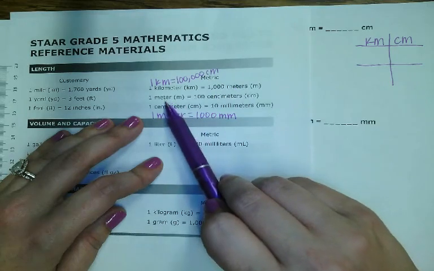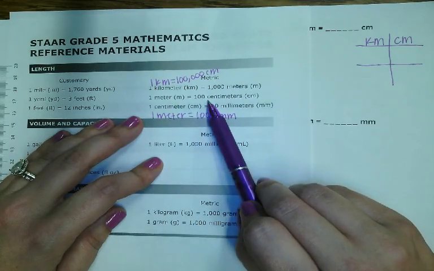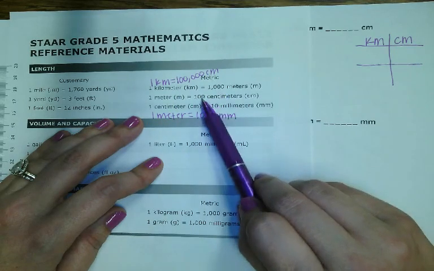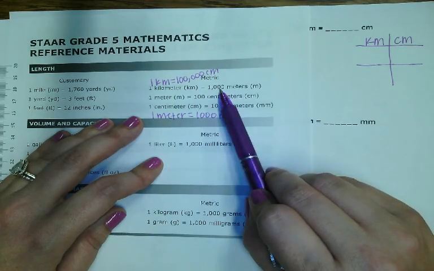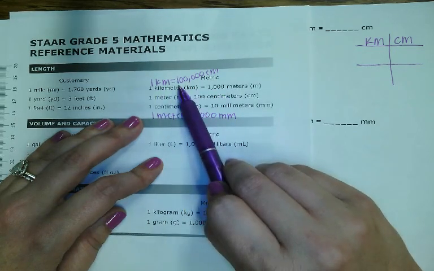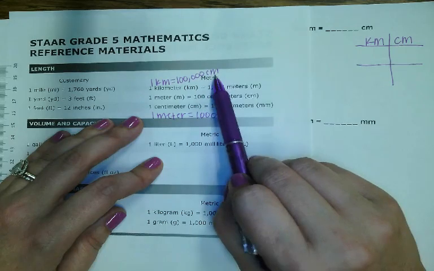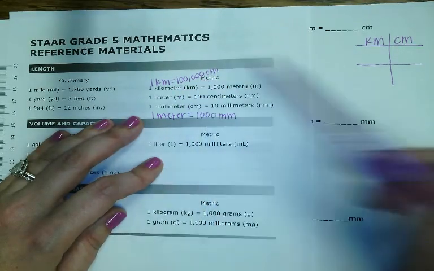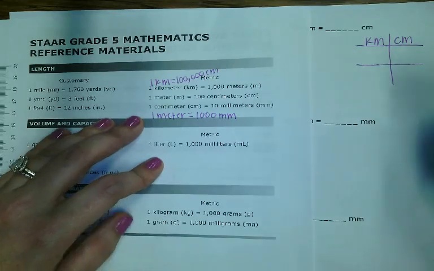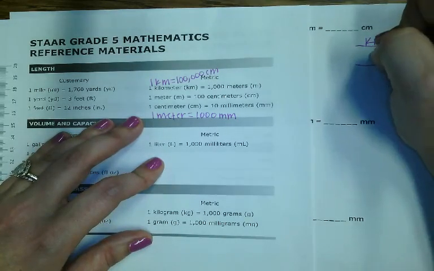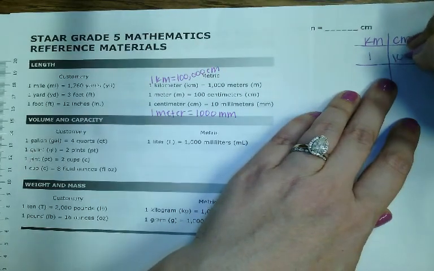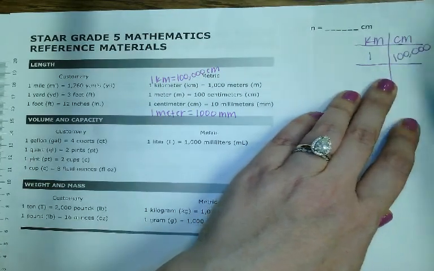So I'm going to have to go up the multiplication chart. So if 1 meter is equivalent to 100 centimeters and 1 kilometer is equivalent to 1,000 meters, I want to multiply 100 times 1,000 to get that 1 kilometer is equivalent to 100,000 centimeters, because 100 times 1,000 is 100,000. And then I want to put that on my table. So 1 kilometer is 100,000 centimeters.